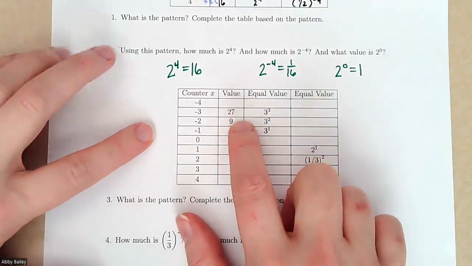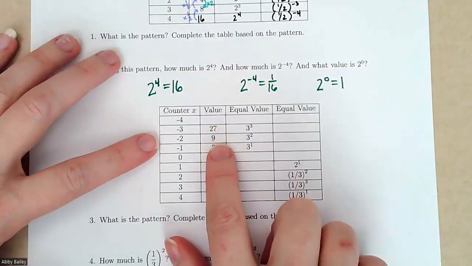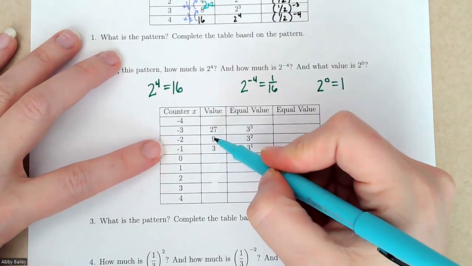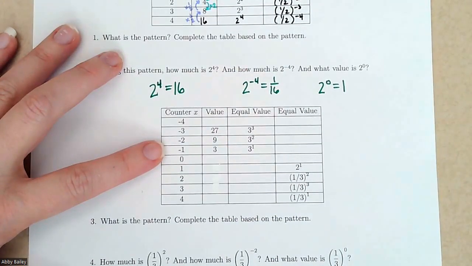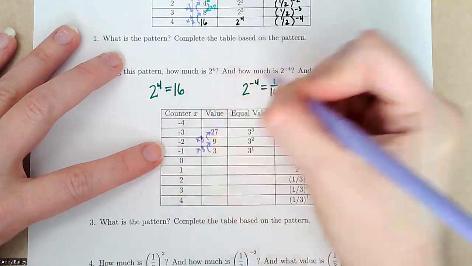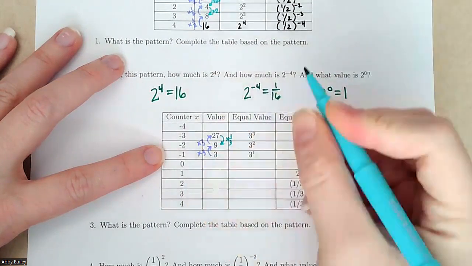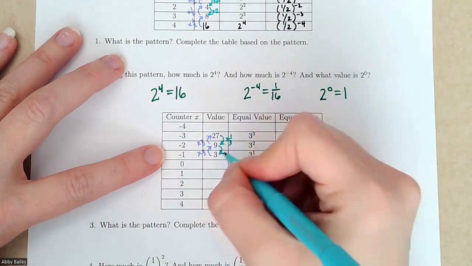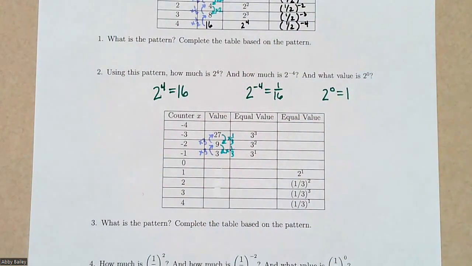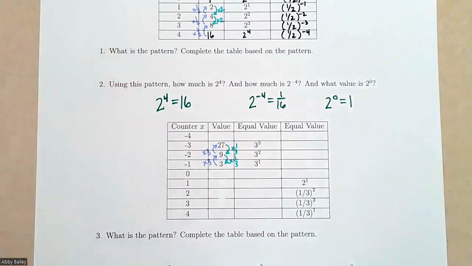Okay, so new pattern, not an accidental copy and paste of the last one. The new pattern looks like, well, 9 divided by 3. So 3 times 3 makes 9. If I go up the chart, triple, triple. If I look at it the other way, I'm taking a third. Take 9 and split it into 3, or divide by 3, however you want to view it. Now that I have the pattern, it says complete the table. Sure, let's do it.